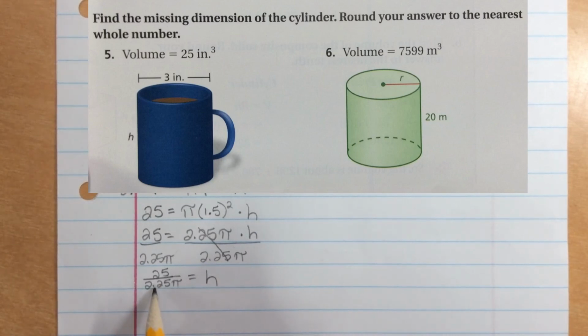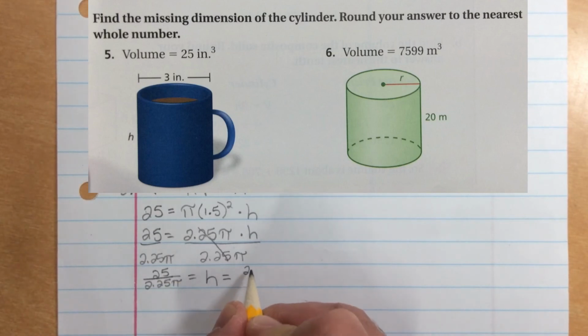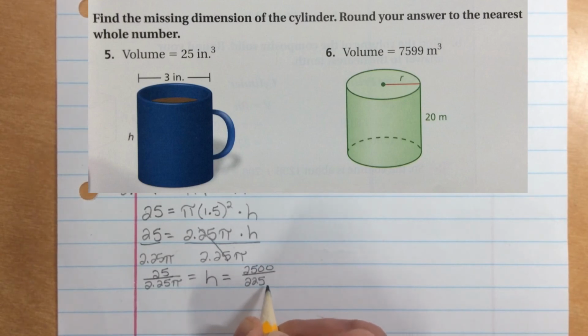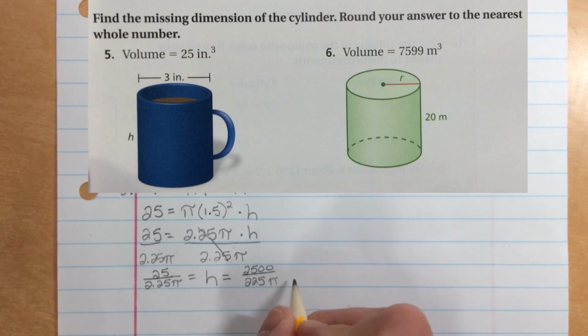But we can simplify this. So let's try to simplify it. If we multiply top and bottom by 100, we'll get rid of the decimal down here. So it'll be 2500 over 225 pi. And now I can divide by 25 easily enough. 2,500 divided by 25 would obviously be 100.